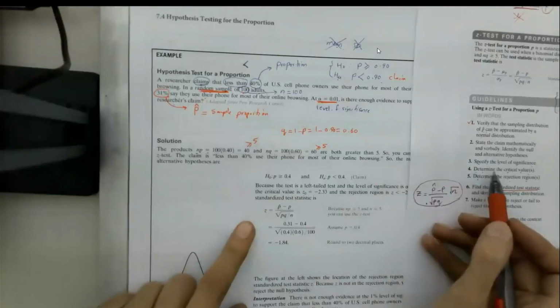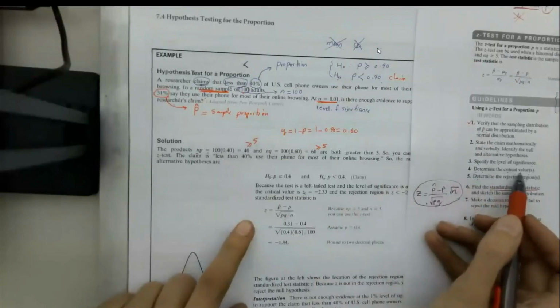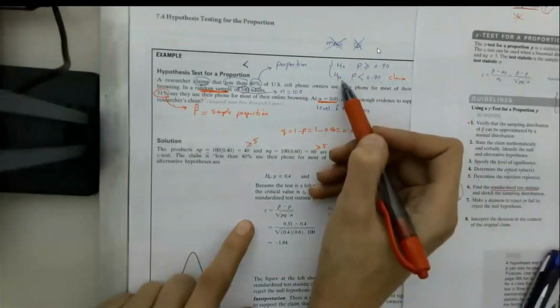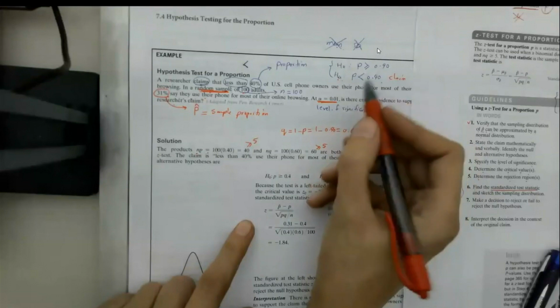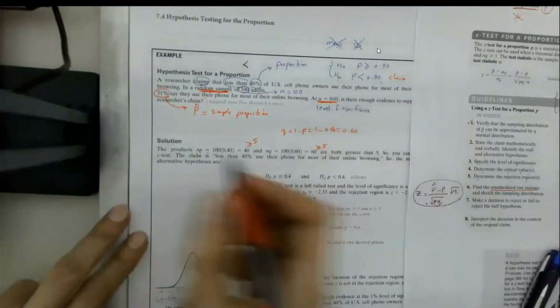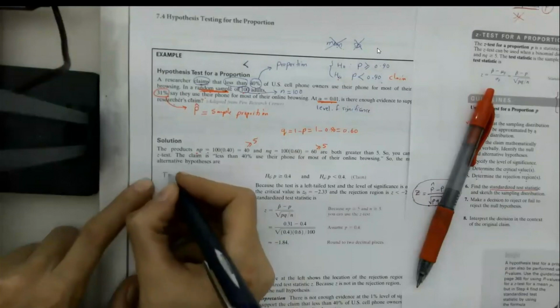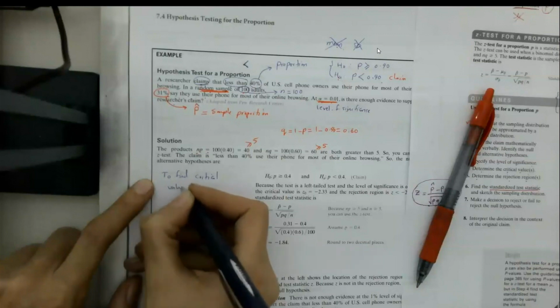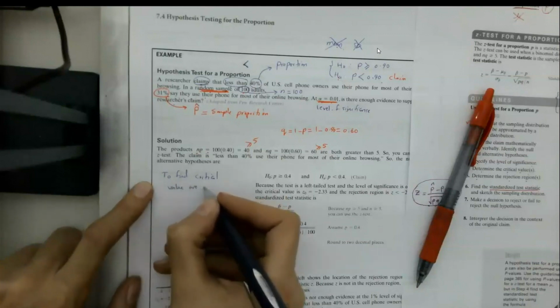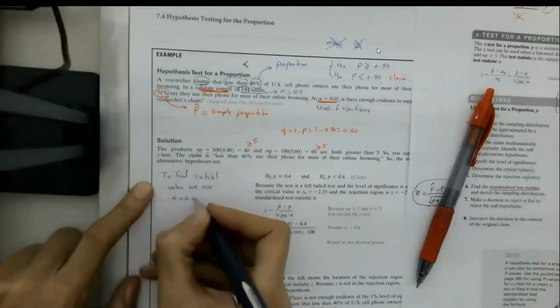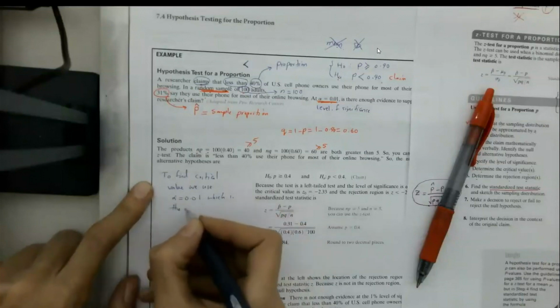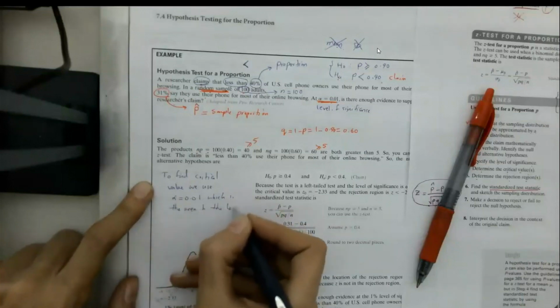Determine the critical values. Since it's a left-tailed graph, we only have one critical value. How do we find the critical value? We use alpha equals 1%, which is the area to the left.